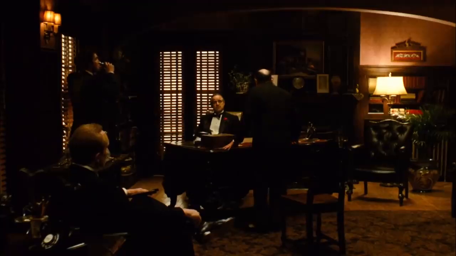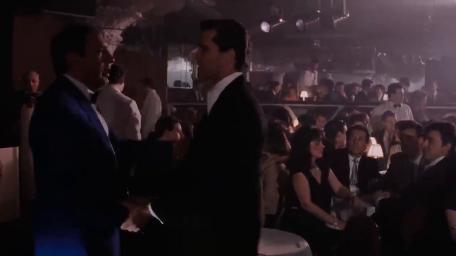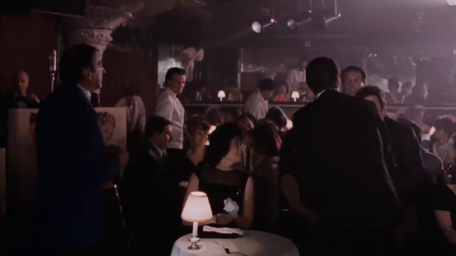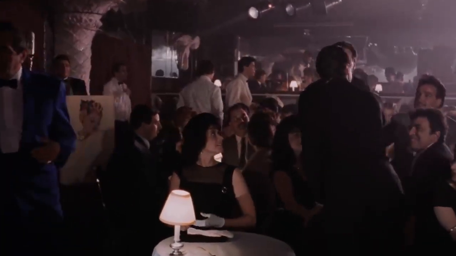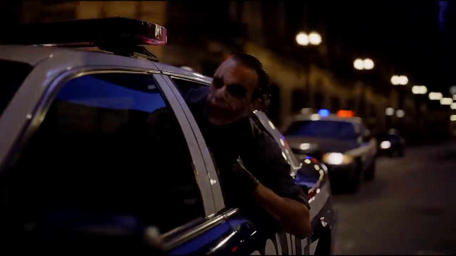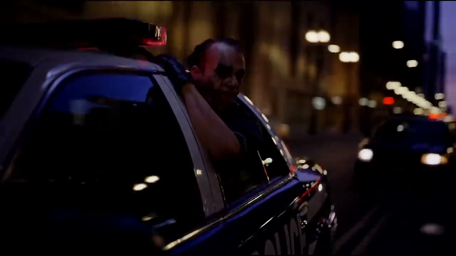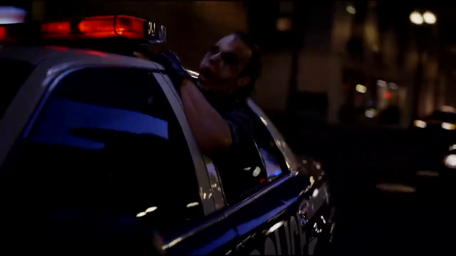When you see Don Corleone in The Godfather surrounded by his men, or Henry in Goodfellas walking through a club getting special treatment from everyone, it's easy to crave that kind of power and attention. This can engage us with the character. But there are some characters that do absolutely nothing to win our love, like the Joker, but end up doing it anyways. How does this happen?